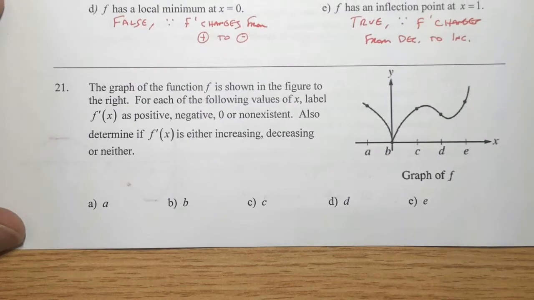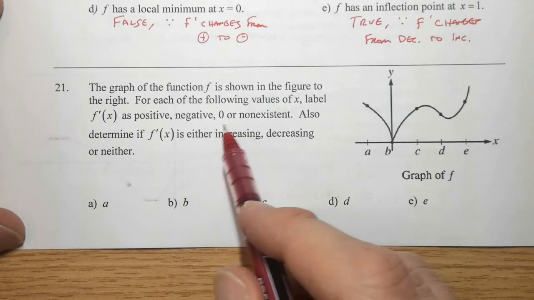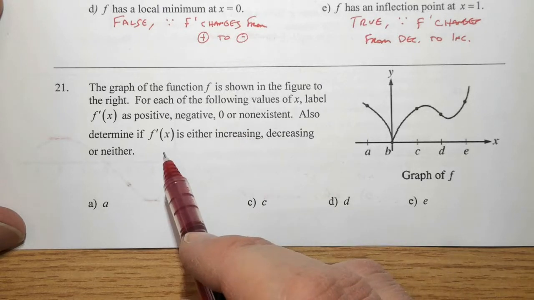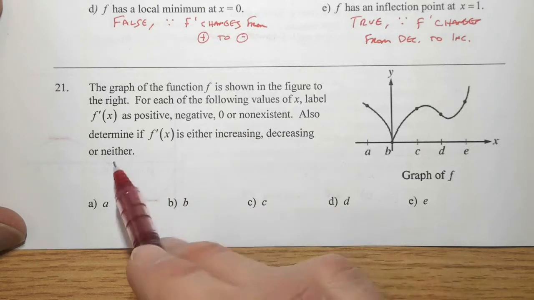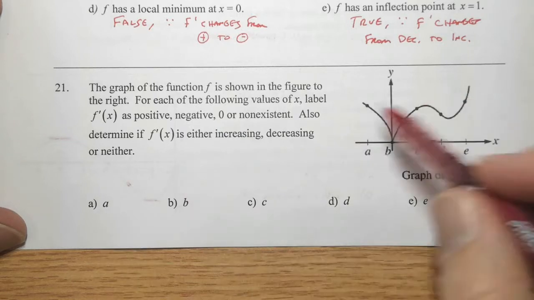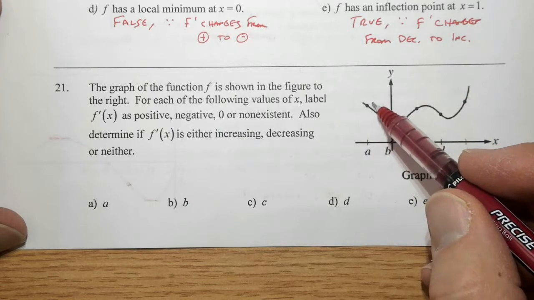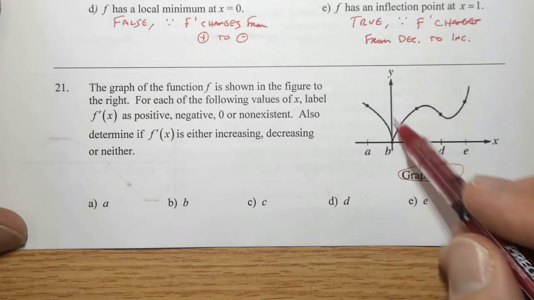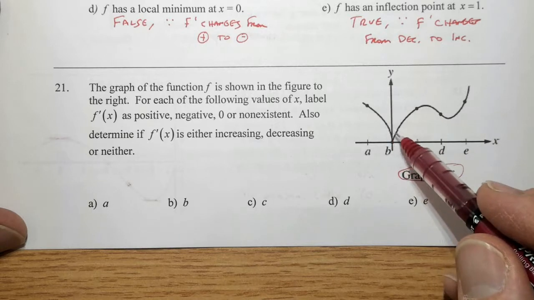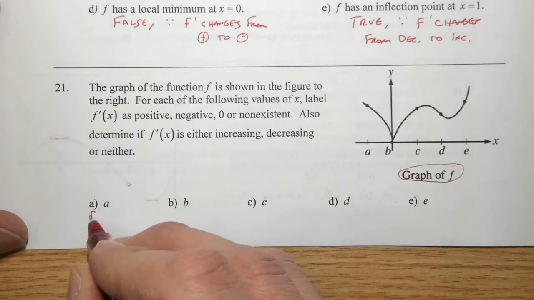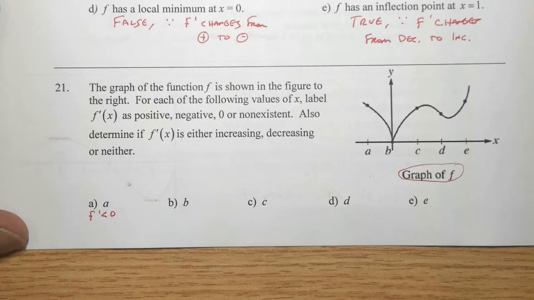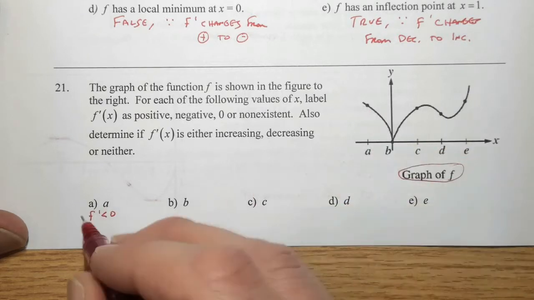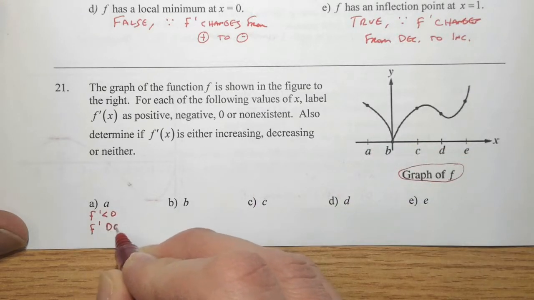In our last problem in the homework, we're given the graph of f, and for each of the following, we have to label f prime as positive, negative, 0, or non-existent, and then determine if f prime is either increasing or decreasing or neither. So at A, which is right here, our function is decreasing, because this is the graph of f. Function is decreasing and concave down. So if the function is decreasing, that means that f prime is negative. Since the function is concave down, that means f prime is decreasing.